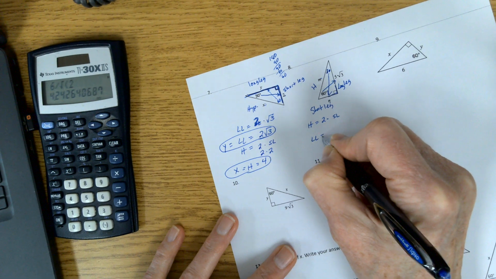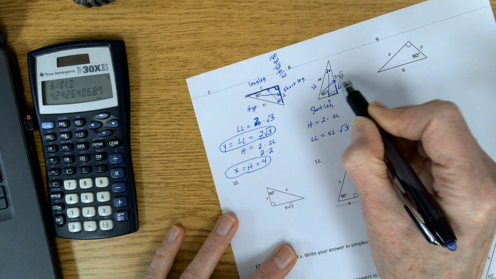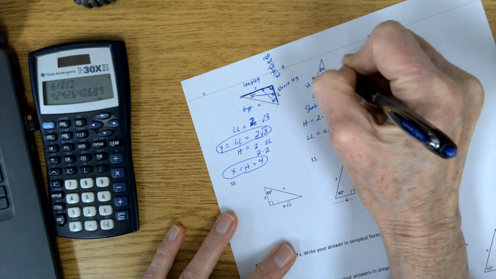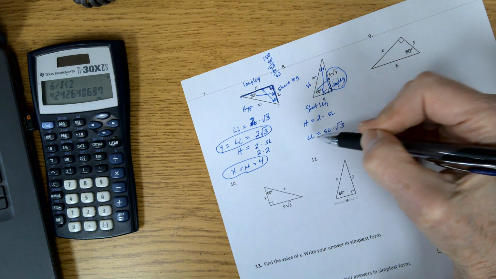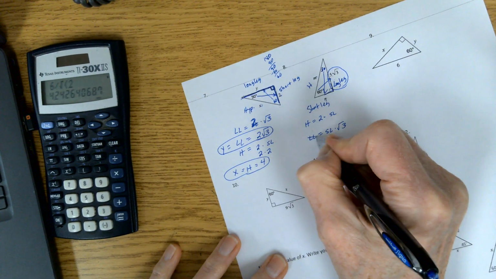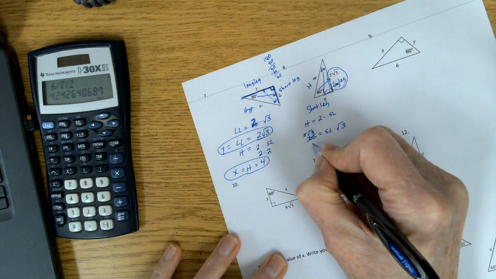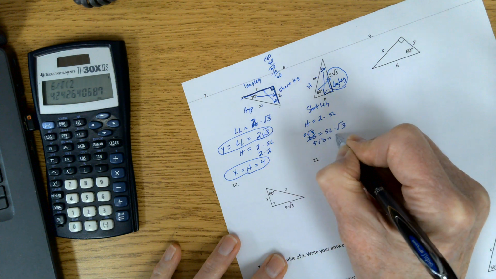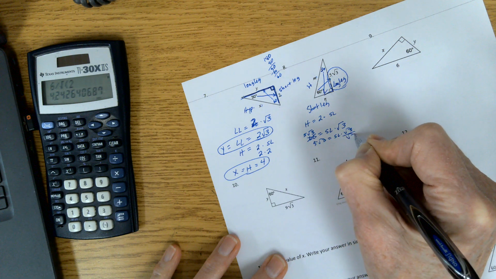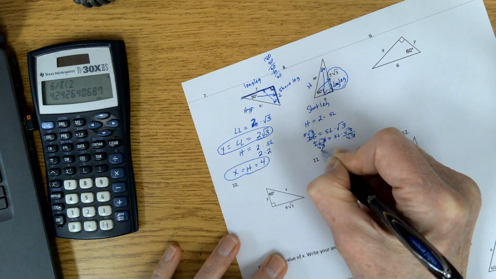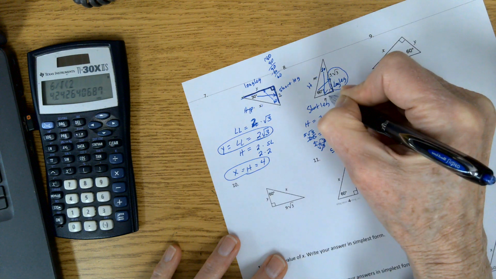My long leg equals my short leg times the square root of 3. Well, my long leg is 5 square root of 3. I'm going to circle these together. Where it says long leg, I'm putting in its place 5 square root of 3. So 5 square root of 3 equals my short leg times the square root of 3. I want my short leg by itself. Divide by square root of 3. Short leg equals 5. So that means this side's 5.